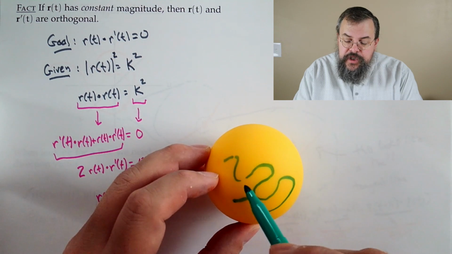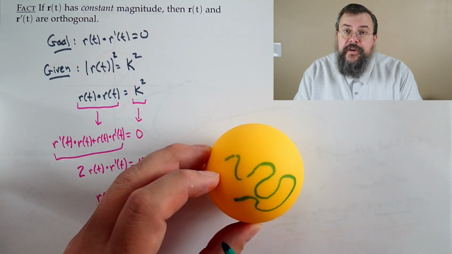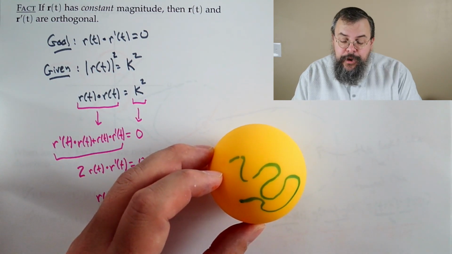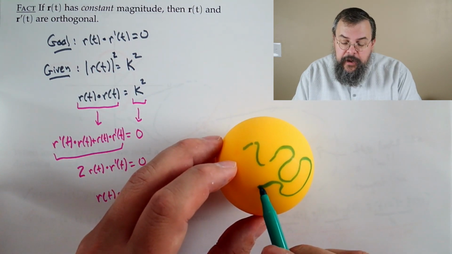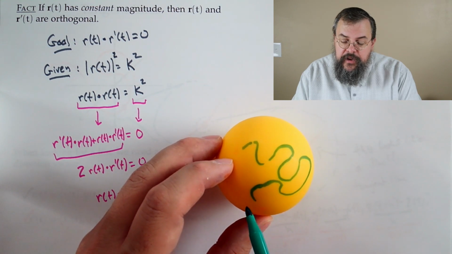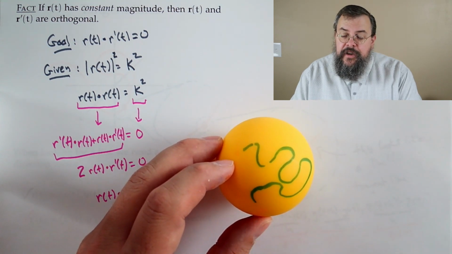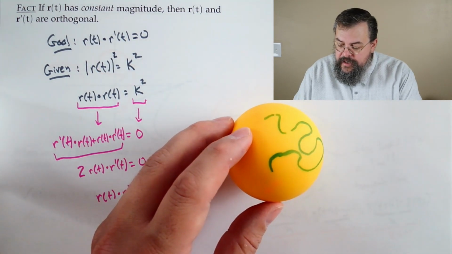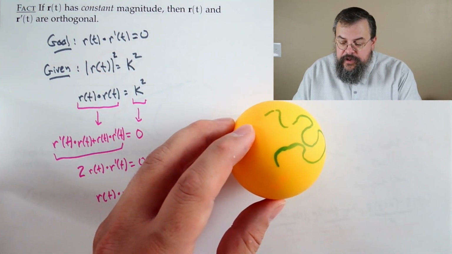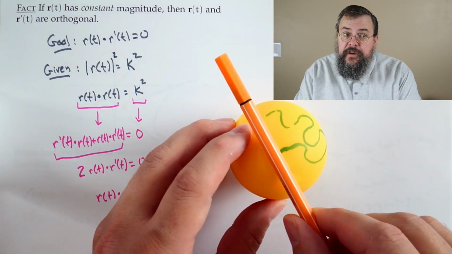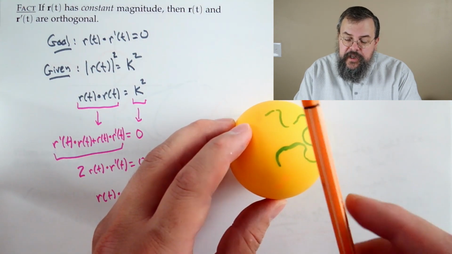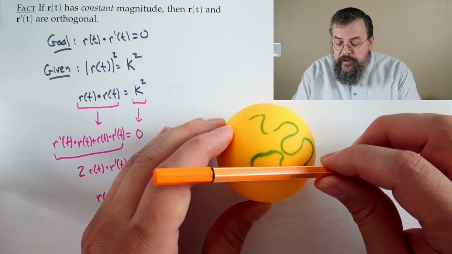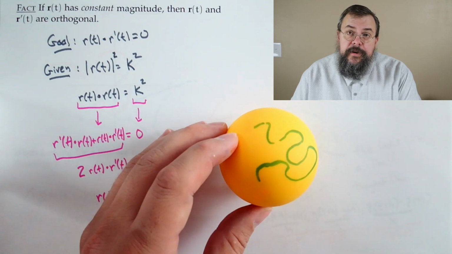So this motion on the surface of the sphere always has constant magnitude, which means the tangent lines are always going to be perpendicular. The tangent line at any given point is going to be perpendicular to the sphere. If this is our tangent line to r of t, it doesn't matter where we're at, it's always going to be perpendicular to the sphere.